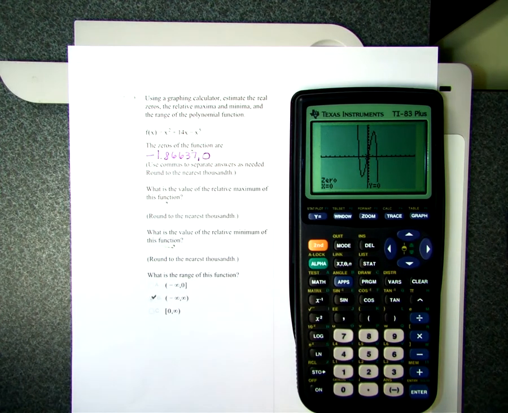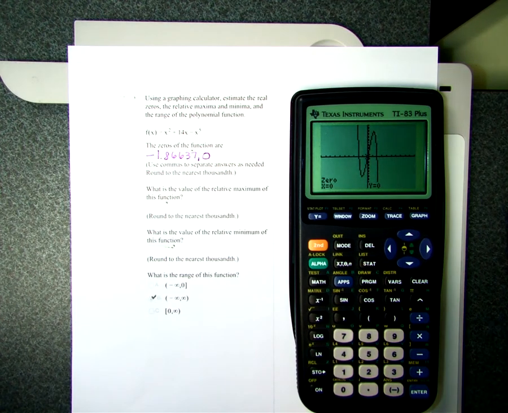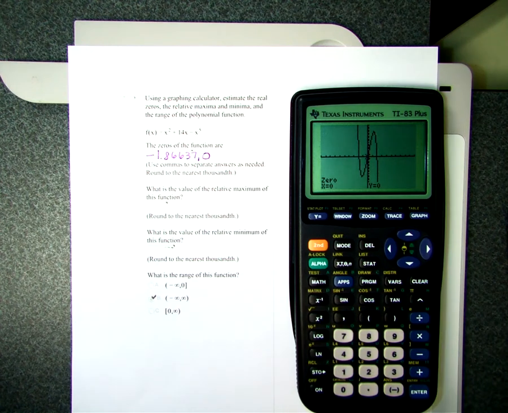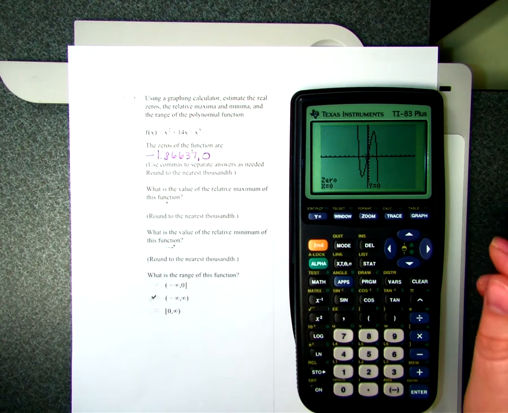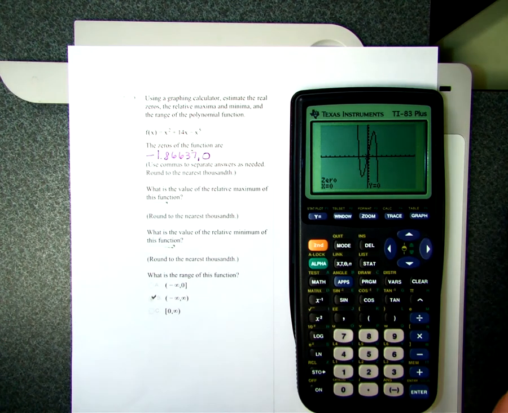Now, you might get something other than 0, like 1.99999 e to the -10. The -10 means you take that decimal and move it 10 places to the left, which makes it really, really small. So it's basically the same thing as 0. When you see those e's, that's what they're talking about.